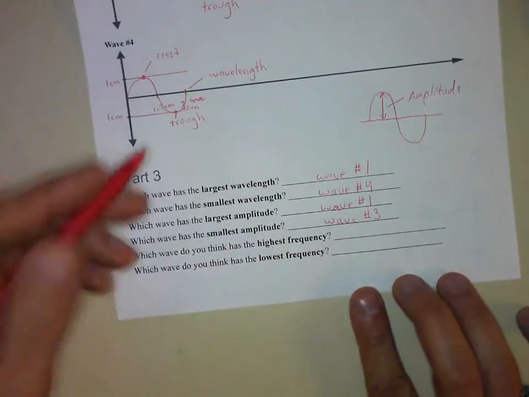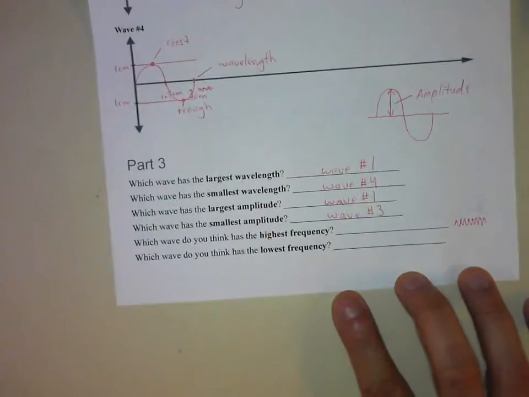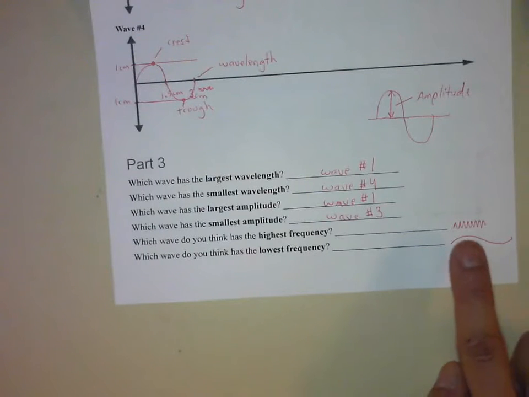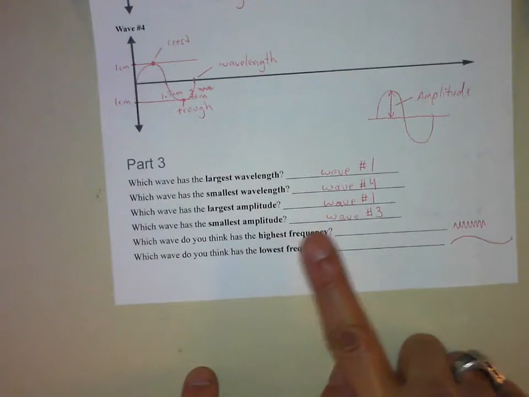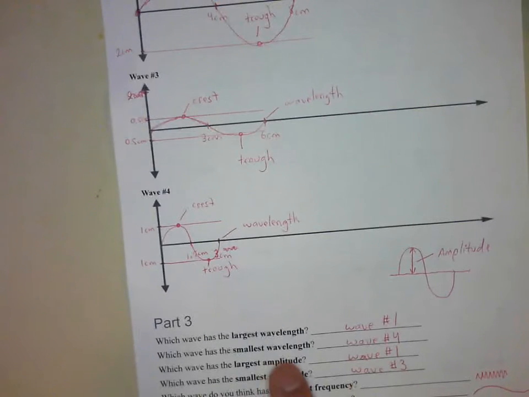Frequency is related to wavelength. I like to say high frequency and low frequency, long wave, small wave. Long wave, big wave, small wave. What's the smallest wave? High frequency means small wave. Smallest wave is wave 4.